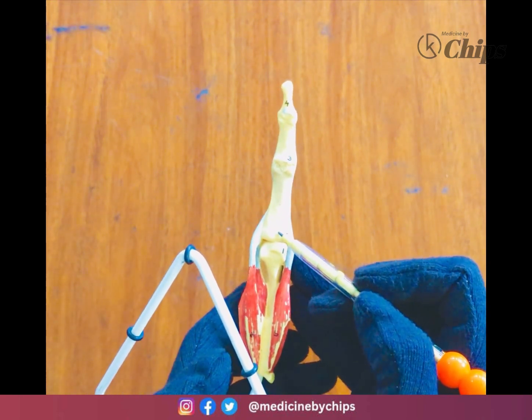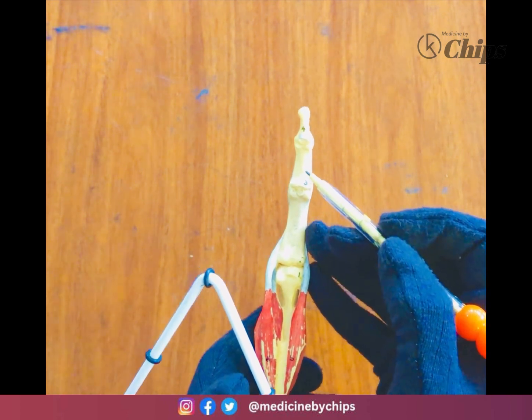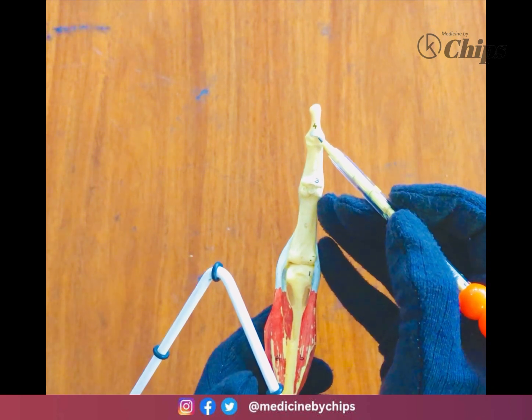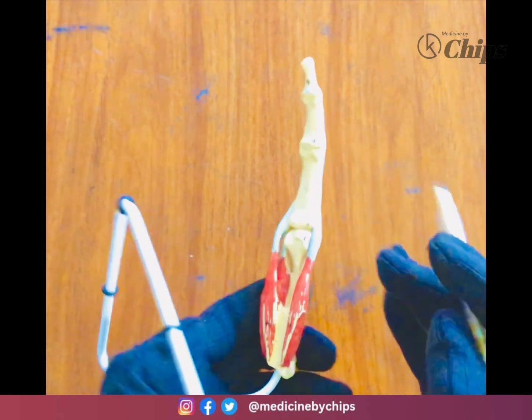Base of the distal phalanx, body of the distal phalanx, head of the distal phalanx. Base of the middle phalanx, body of the middle phalanx, head of the middle phalanx. Base of the distal phalanx, body of the distal phalanx, head of the distal phalanx.